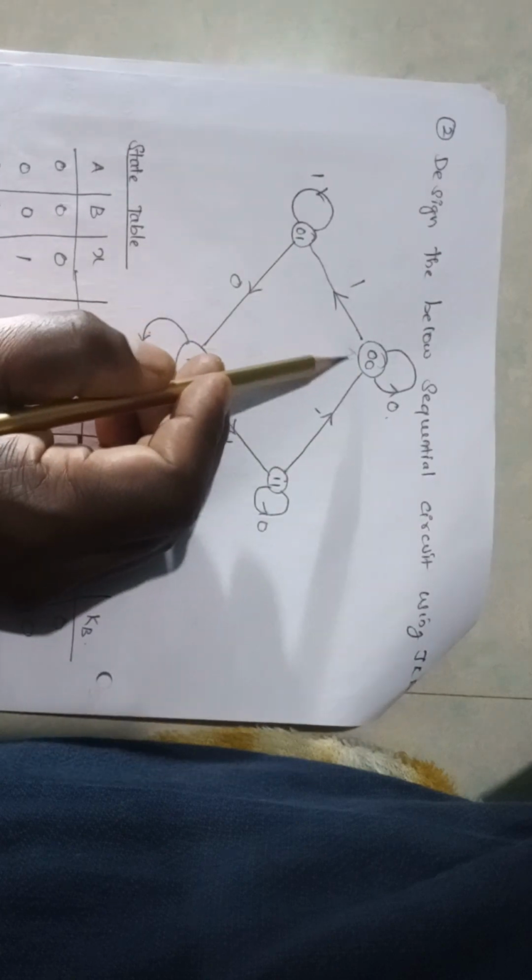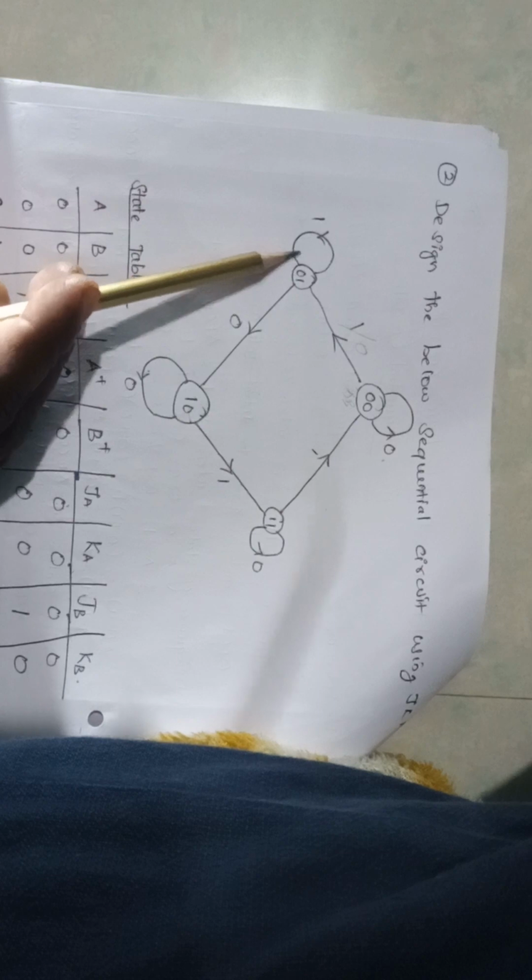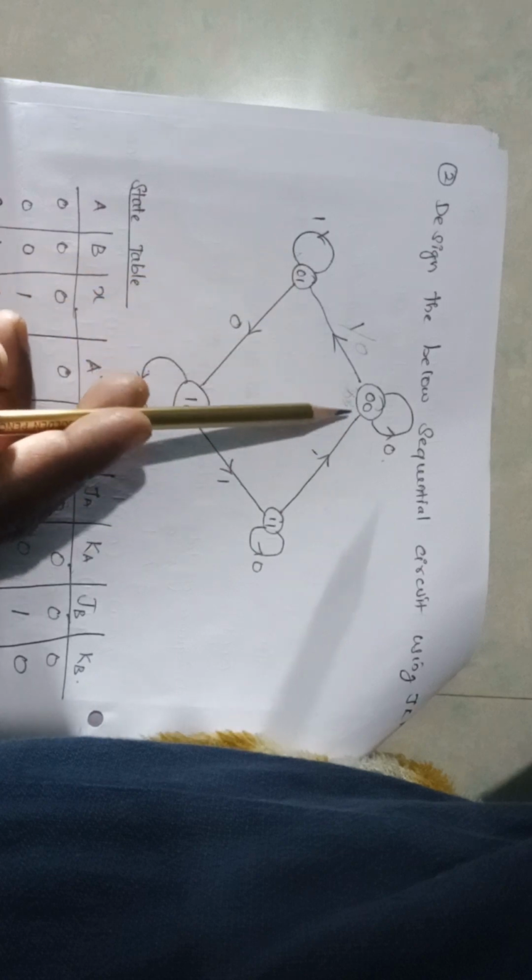So here the two variables are A and B, and this is how you have to look at it. If it is given with a slash, that will be the output. When AB is 00 and X is 0, it will be retaining the same state. When X is 1, it is moving to the 01 state. So we can give the state names differently.